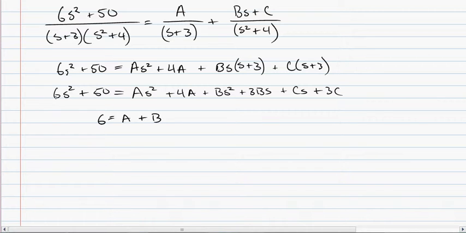So then equating the coefficients on both sides, we get 6 is equal to a plus b. That's the s squareds. The s's got none on this side. It's equal to 3b plus c. And then we've got 50 is equal to 4a plus 3c.